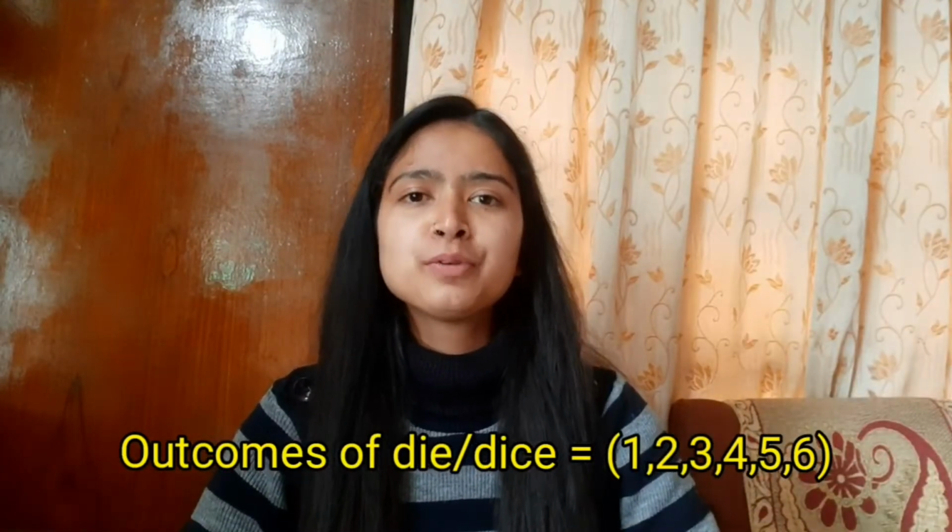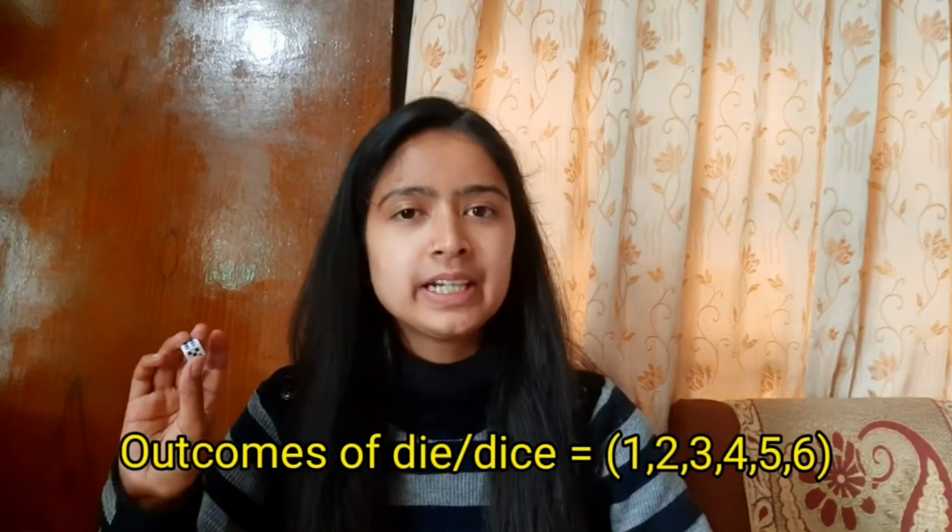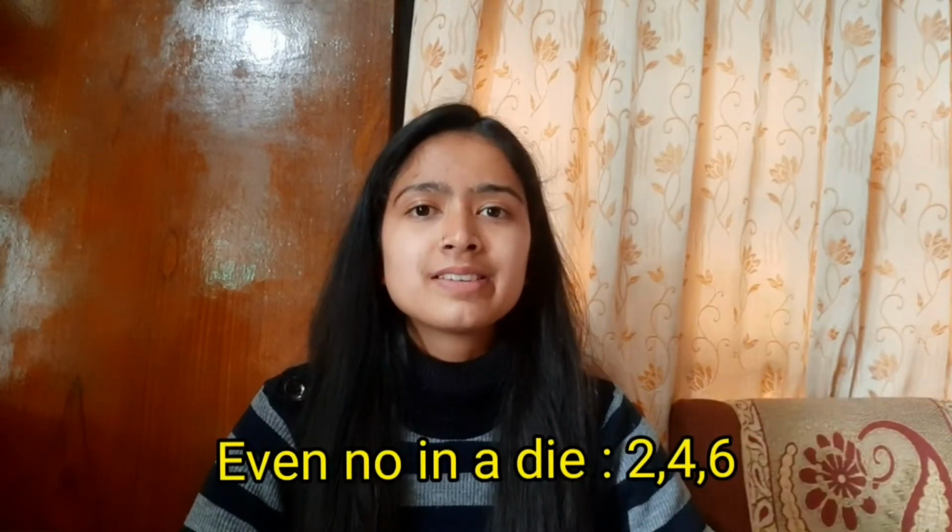If we have to find probability of getting an even number in a die, then how will we find it? First, we must be aware about even numbers. So even numbers are those numbers which are divisible by 2. So if we find numbers between 1 to 6, how many numbers are divisible by 2? 2, 4 and 6. That means favorable outcomes are 3 upon 6. That means in simplest form that becomes 1 by 2.